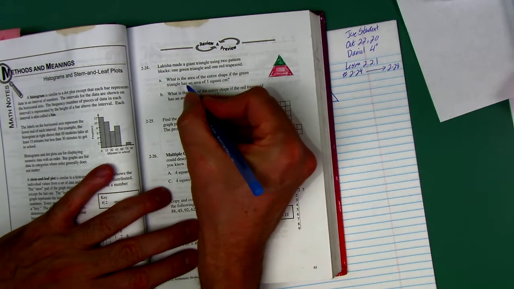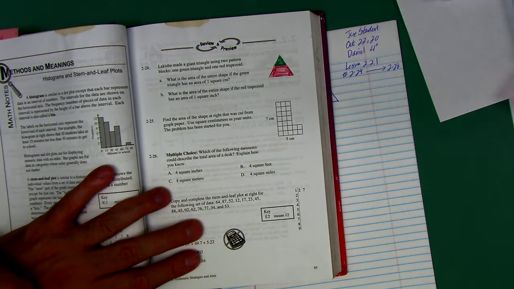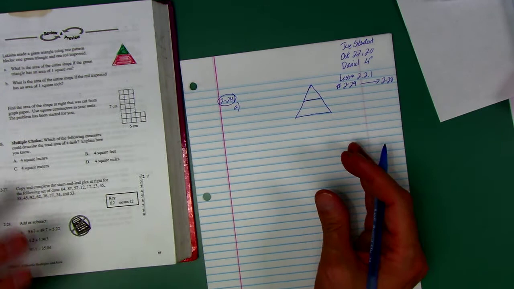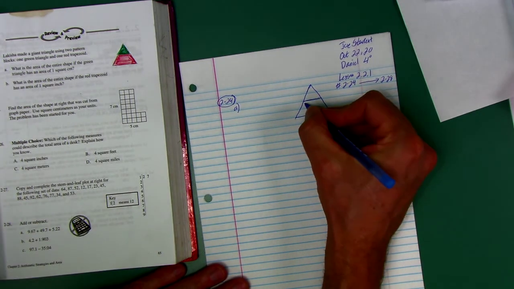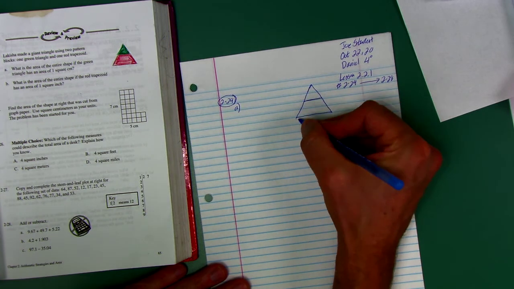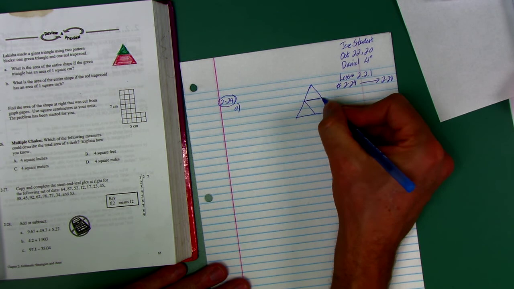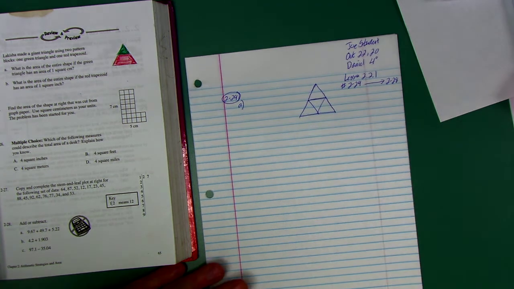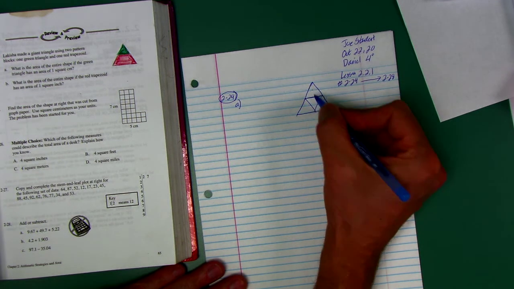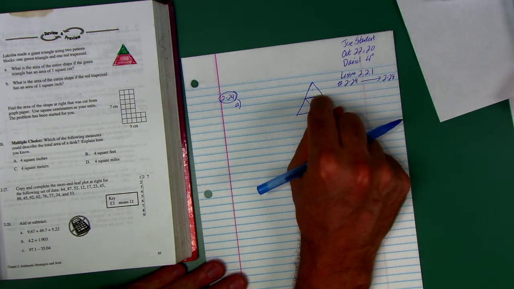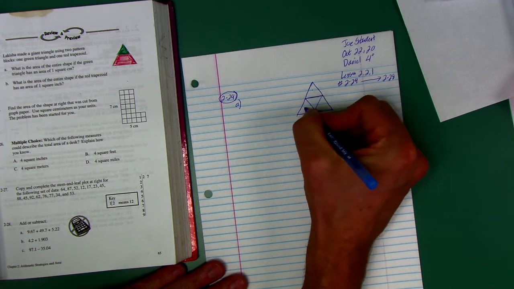Okay, so the first question is, what is the area of the entire shape if that green triangle has an area of 1 square centimeter? Good question. When I look at that, what can we do? Well, if you have the pattern blocks and a bunch of these green ones, you can put them and see how many of these green ones would fit there. And you would notice that you could put 3 of those triangles to make that trapezoid and that one on top. So if the one on top equals 1 square centimeter, what's the area of the whole thing? Well, 1, 2, 3, 4.